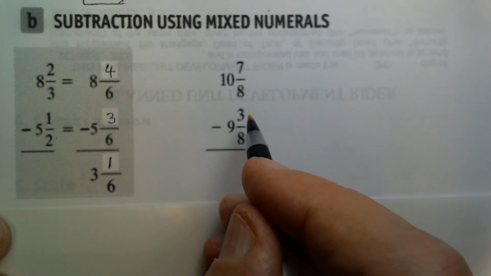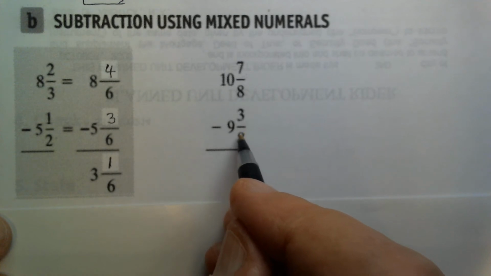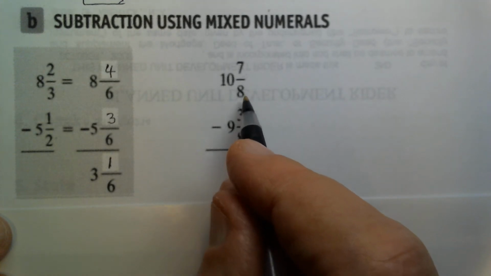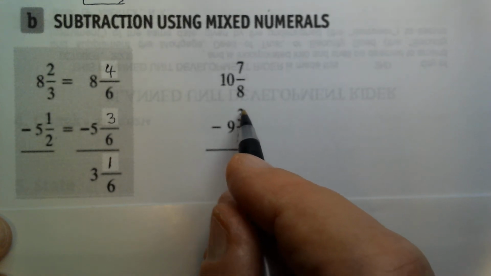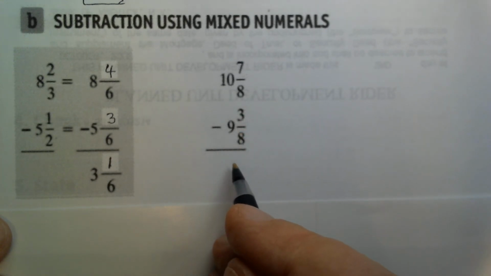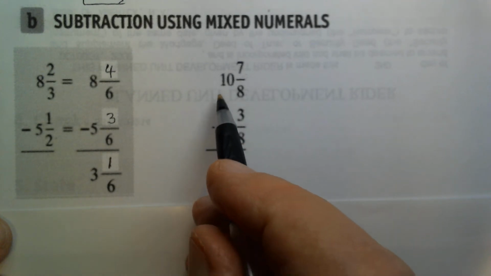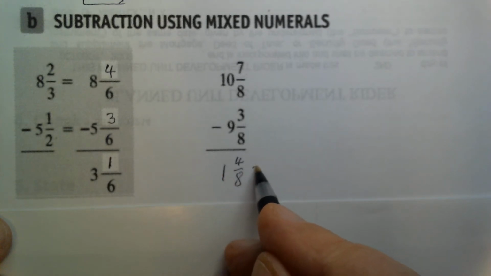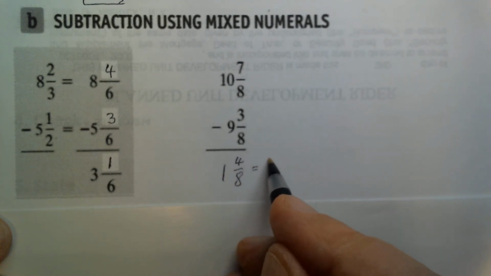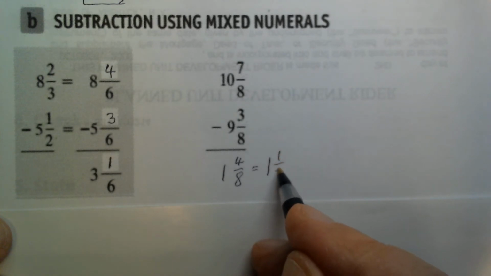For the next example, it's a little bit easier, because here the fractional parts have the same denominator. And so we simply subtract 7/8 minus 3/8, and 7 minus 3 is 4. So 4/8 is the fractional part, and 7 minus 6 is 1. But we can simplify 4/8, and that's equal to 1/2. So the answer is 1 and 1/2.